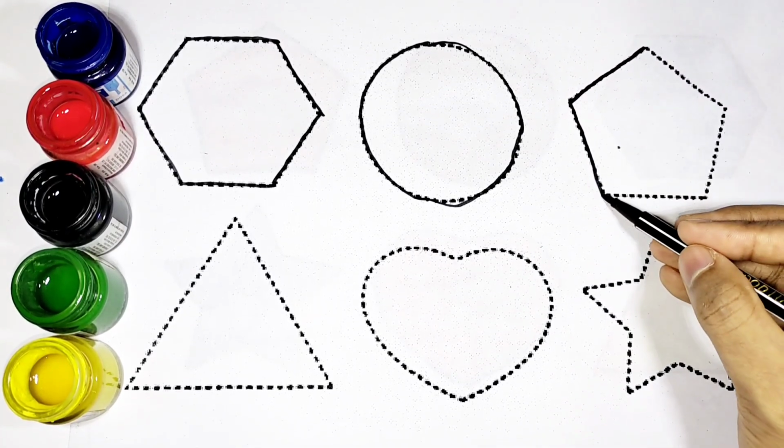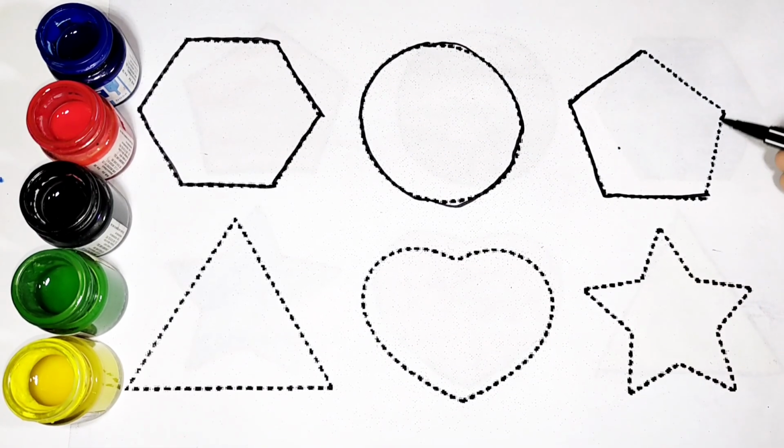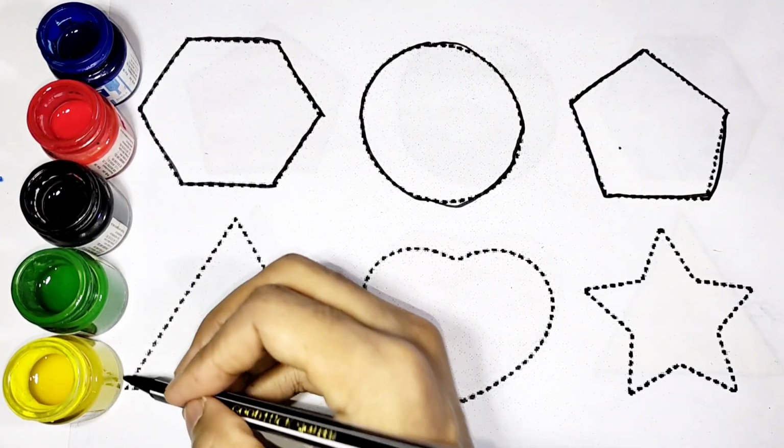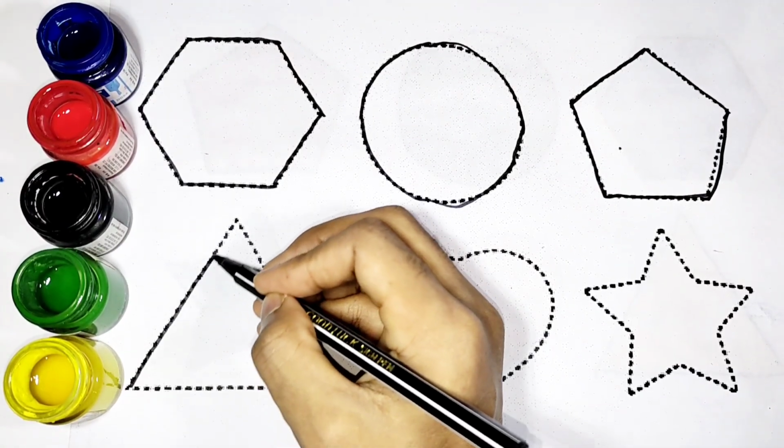Now we draw the shape of pentagon, and the next one is triangle. The shape of triangle.